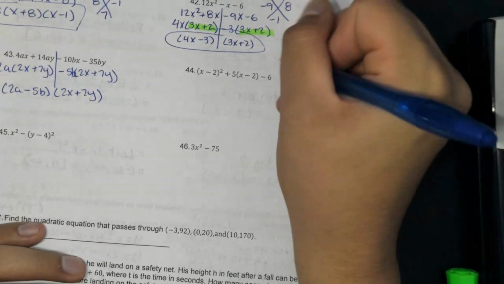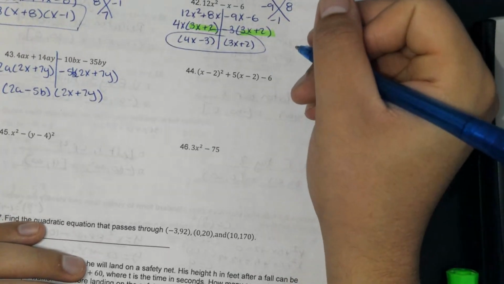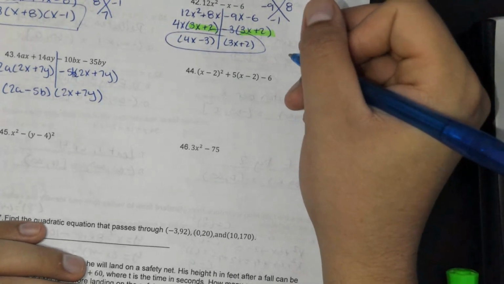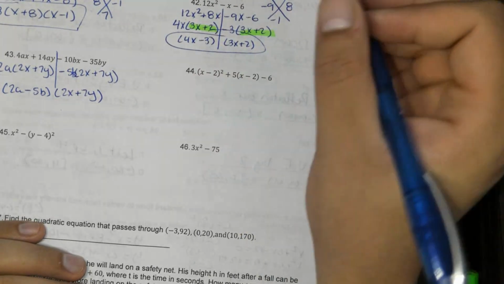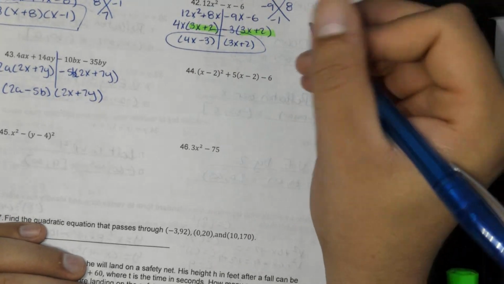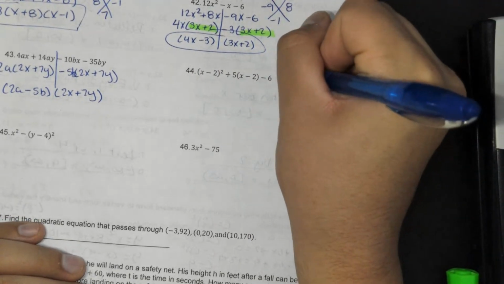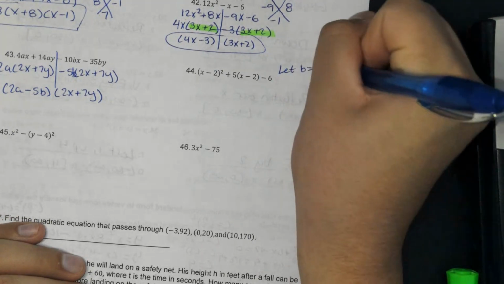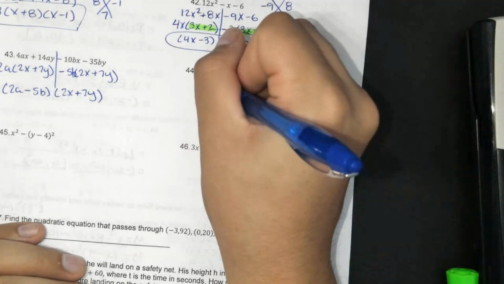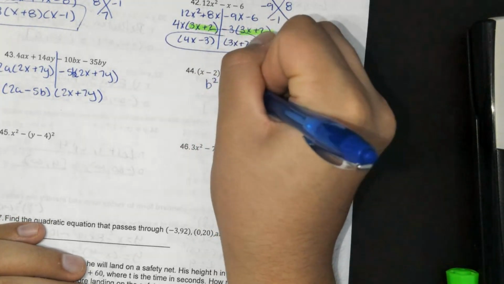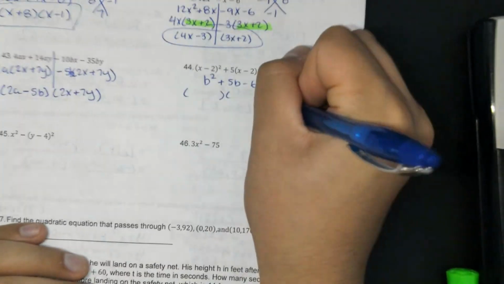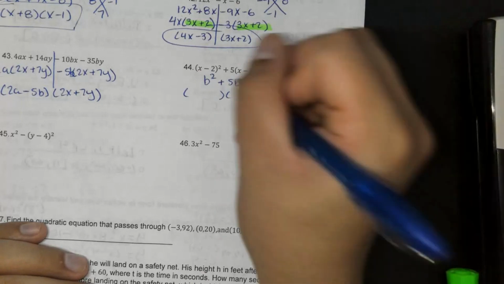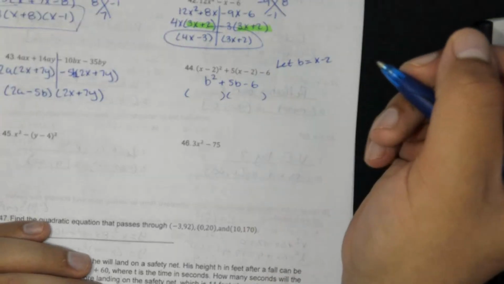Right, then for 44, here, since there's already an x, let's use a different variable. So let b equal x minus 2. So let's replace the x minus 2's with b's. So b squared plus 5b minus 6. Alright, let's factor this. Two numbers that multiply to negative 6 and add up to positive 5.